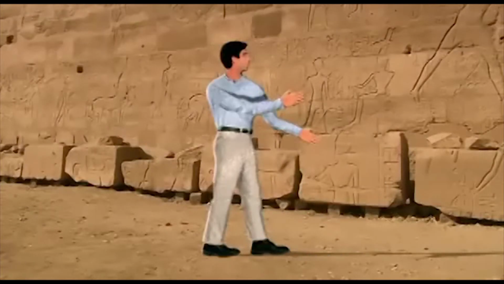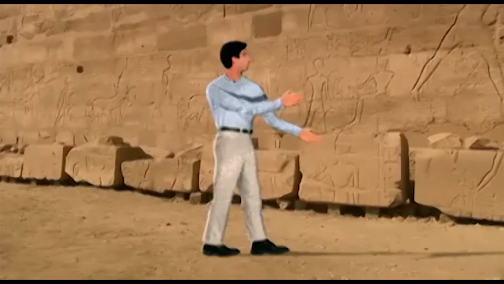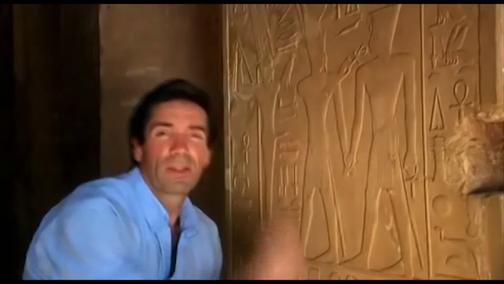I think we can safely say that this is an unrealistic image of the body. All the aspects you saw me turn into earlier. Fix that in your mind. Okay? Now, come along with me.